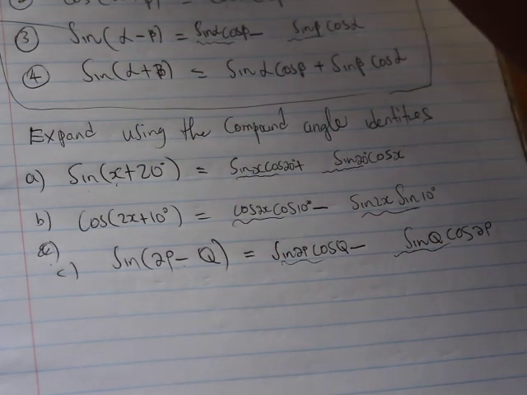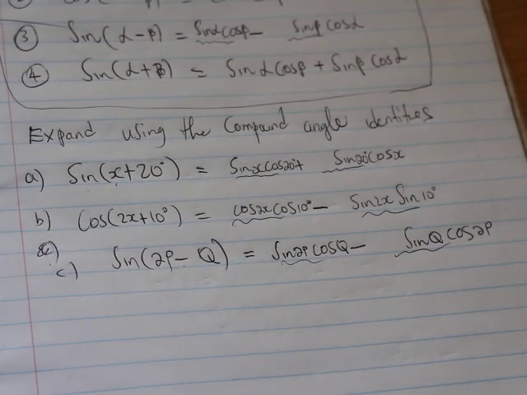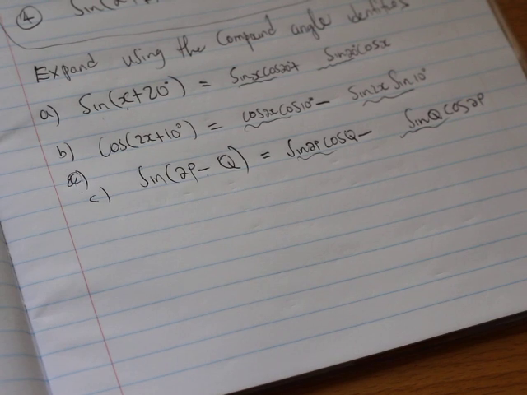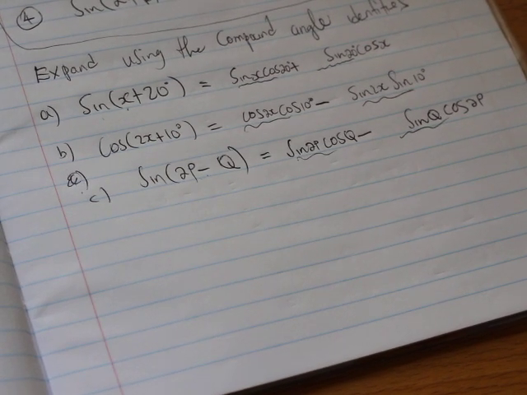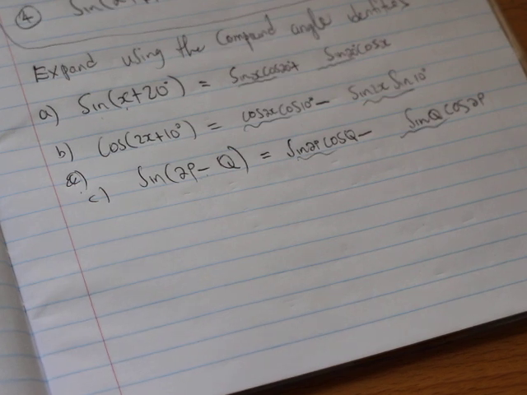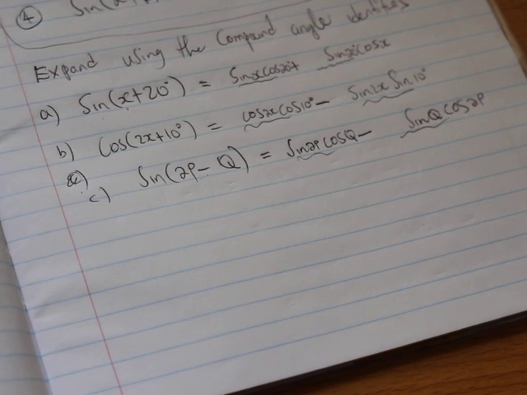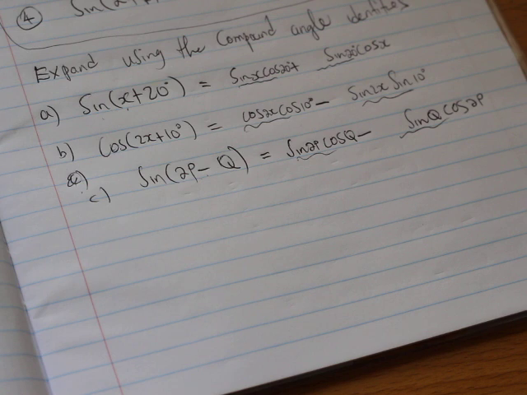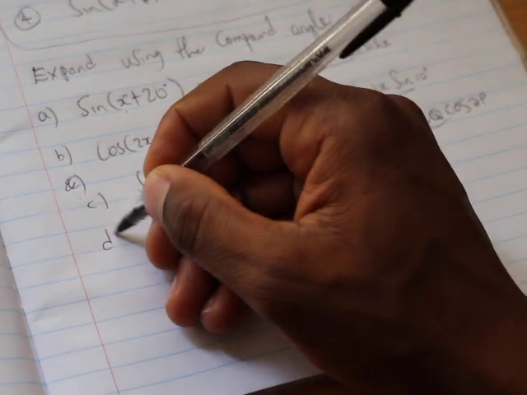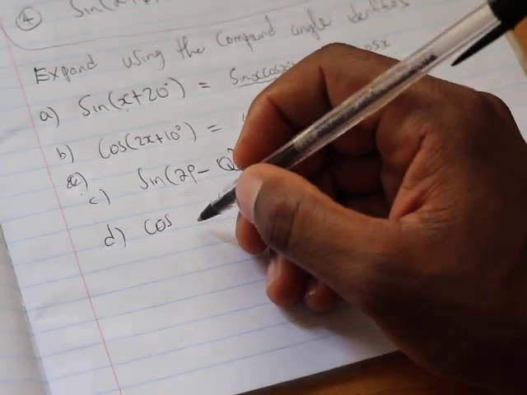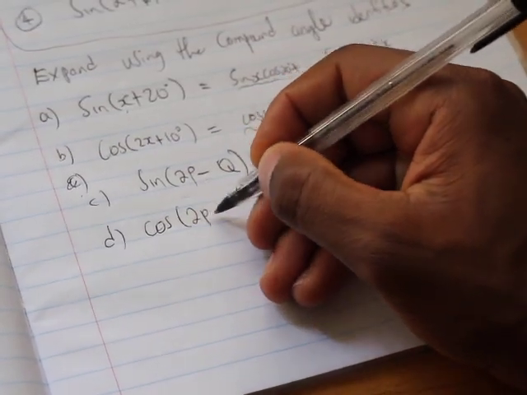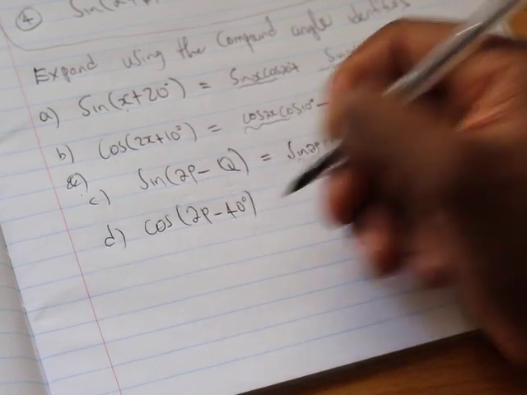Let's just see what else we can do. I'm going to do one more, and I'm sure you guys will be much more comfortable with these after that. So let's have cosine this time around: the cosine of 2p minus 40 degrees.